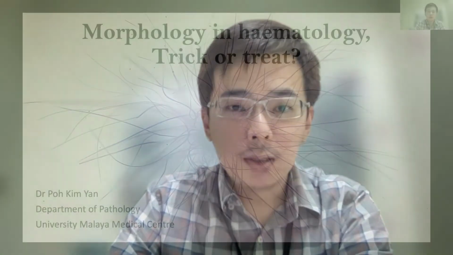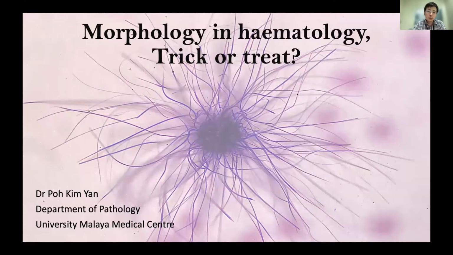So without further ado, I will share my PowerPoint. Okay, so the topic for today's CME is morphology in hematology. Is it a trick or treat? So before we start, this is a picture that I took from one of the peripheral blood film that we saw. Actually, this beautiful picture is actually a fungus or mold that looks so pretty under the microscope with all these undulating hairs coming out from the center.